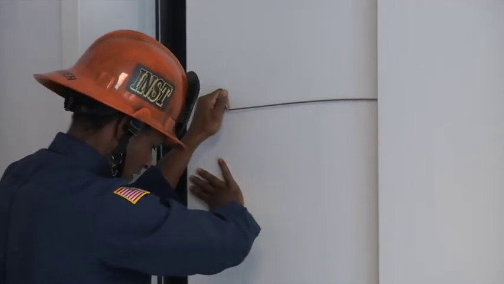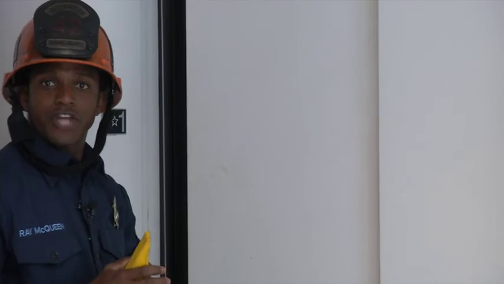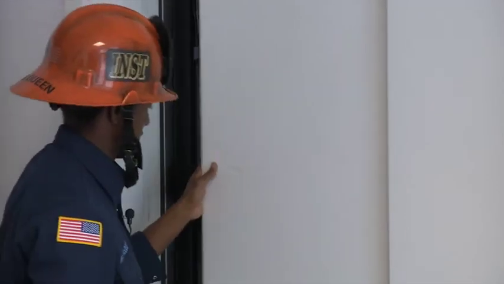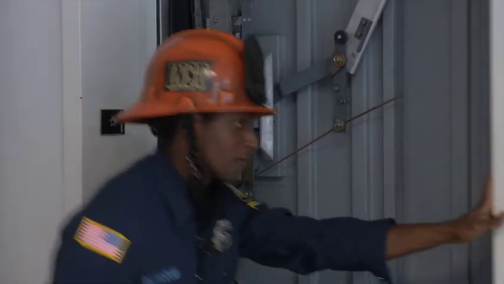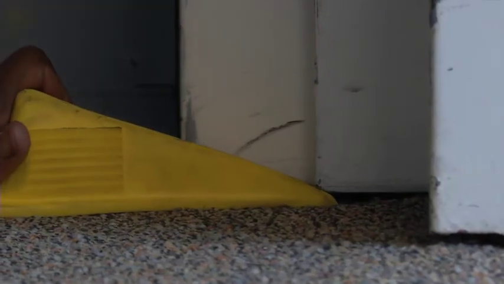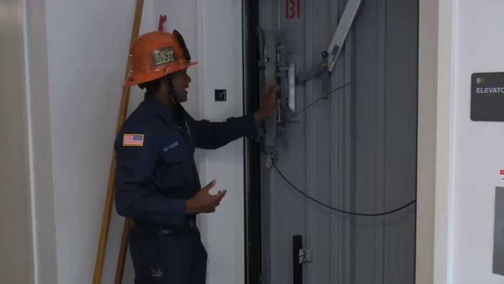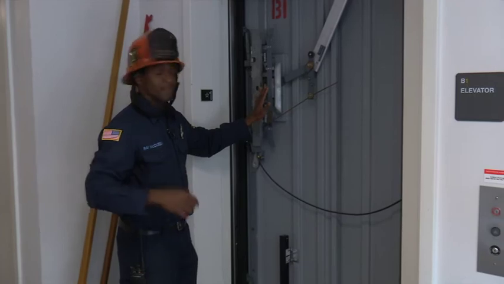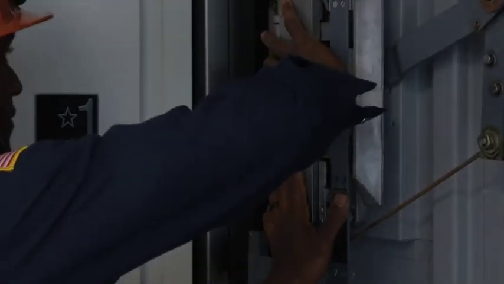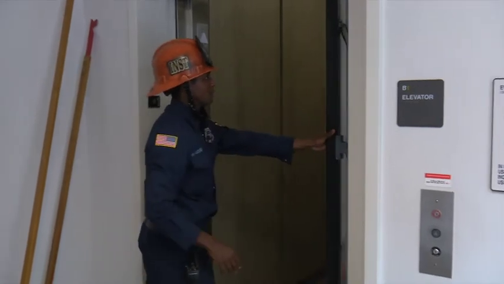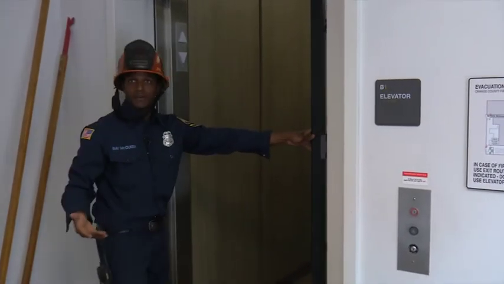I'm only opening enough to get my boot through it. Now that it's open, I'm taking my tool out, grabbing my door chock to hold the elevator door in place, and we've completed the first of 2 steps to rescuing our trapped victims. Now I need to access my interior door to rescue my trapped occupants. I'm going to pull down the flat, slide my elevator open, and have my victims come on out.